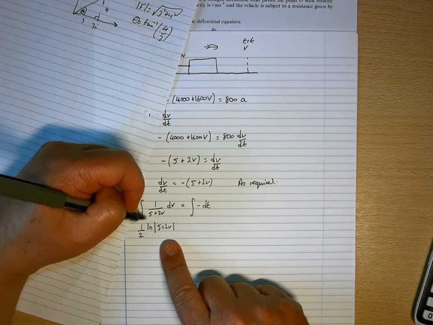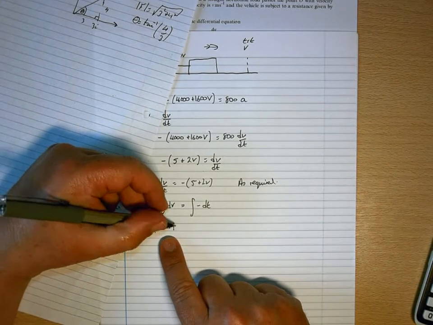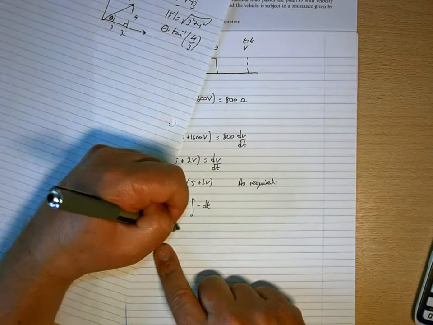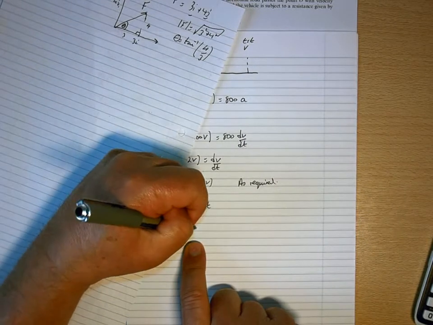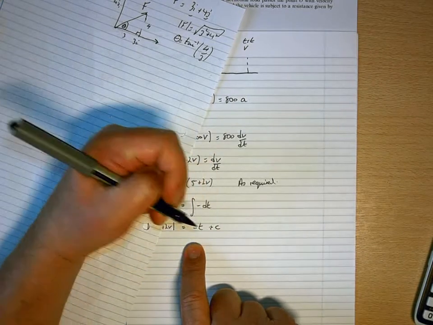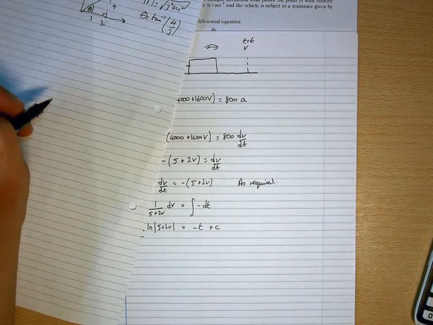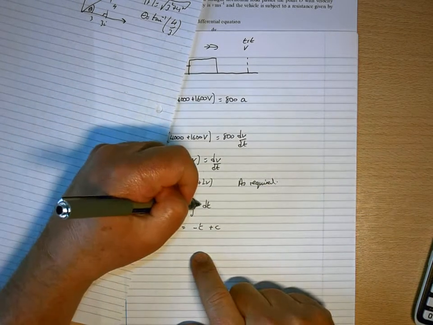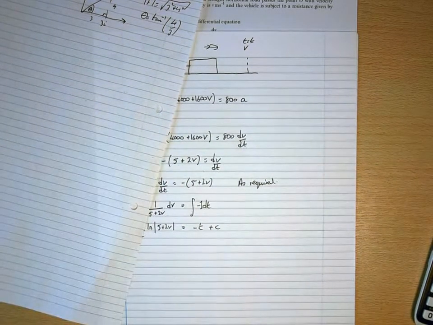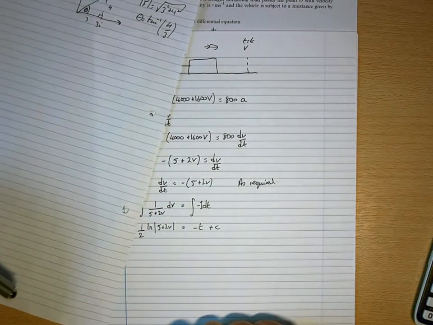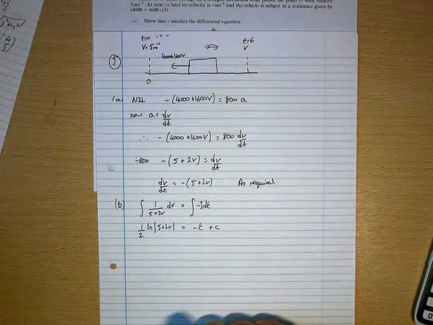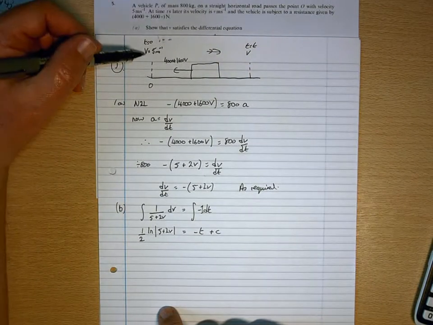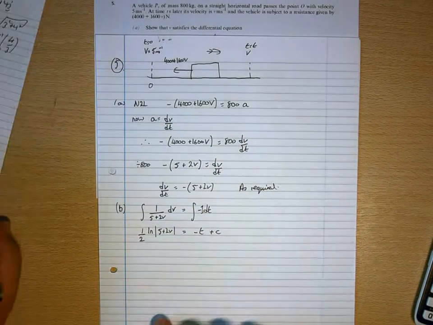So this side becomes ln of finger times 1 over the differential, which is 2, and that equals minus t, and then remember you have to have a plus c because you've integrated. If you're happier, I can write that as minus 1 dt rather than just minus dt. Right, I need a constant, and to get rid of the constant I know that when t equals 0, v equals 5.